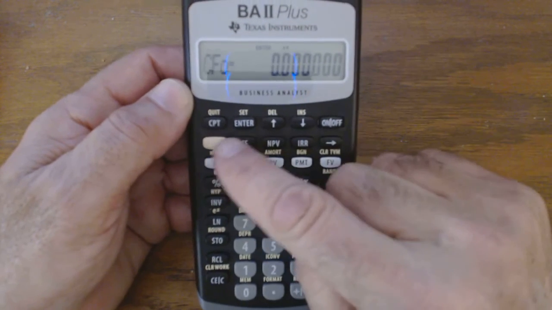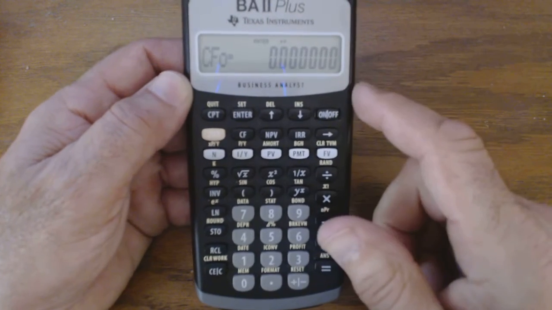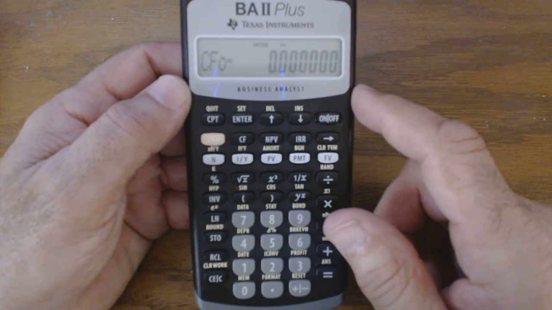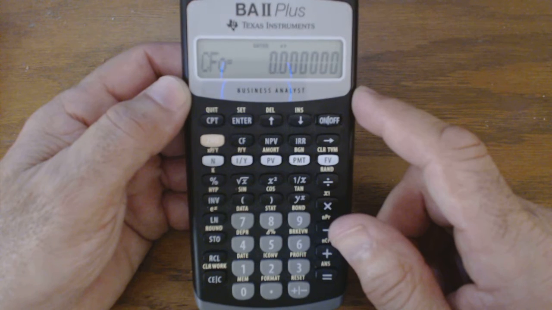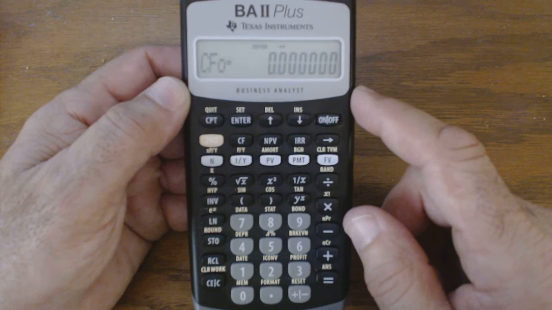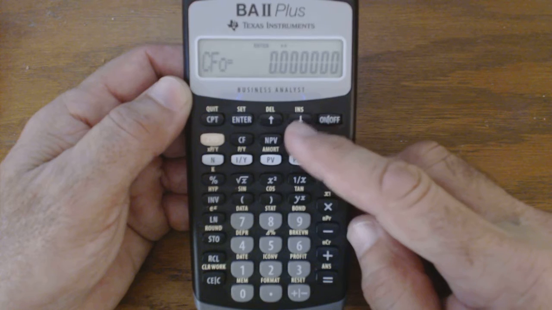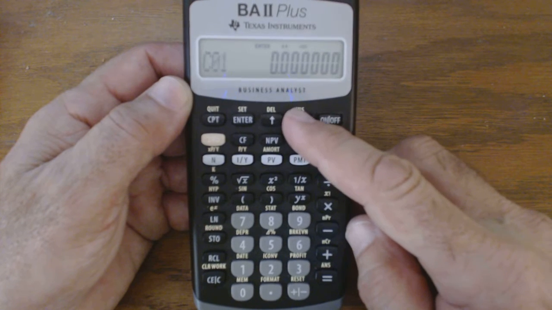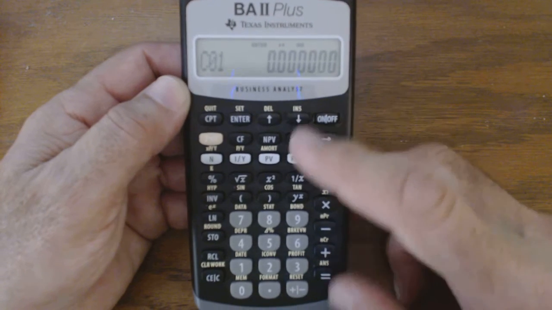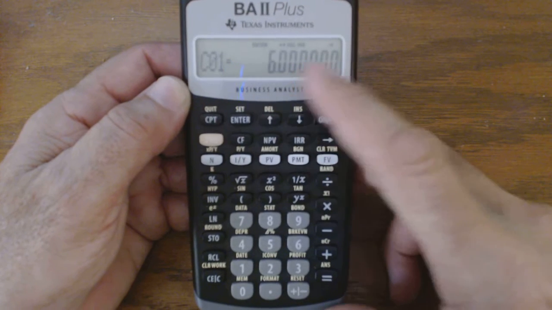So again, you've got it on CF, hit the second and the CE key, that clears all cash flows. Now remember, D0, dividend 0, is not a present cash flow, that's a past cash flow. Your first cash flow as far as dividends would be D1, so that would be cash flow 1. So you don't hit anything for CF0, you go down to C01, that's cash flow number 1. In this case we had a $6 dividend, so enter 6, and then you hit enter. Okay, and then it goes in.